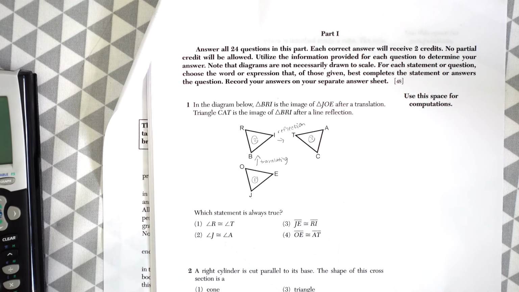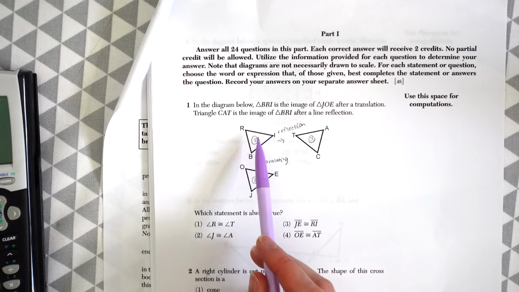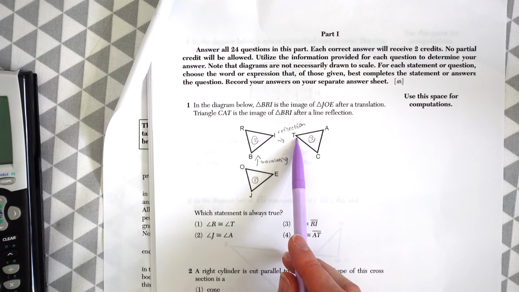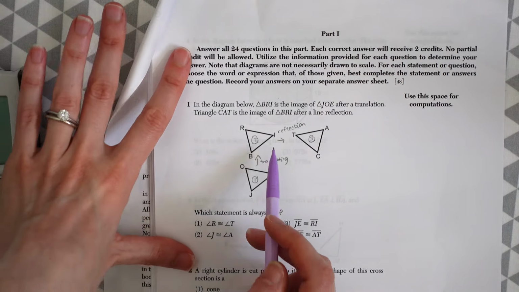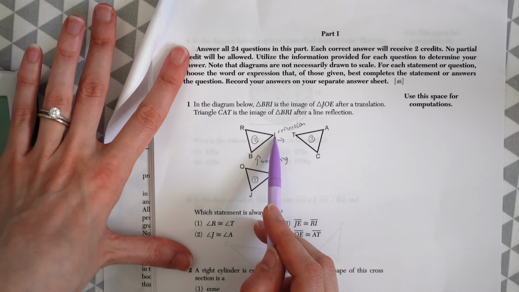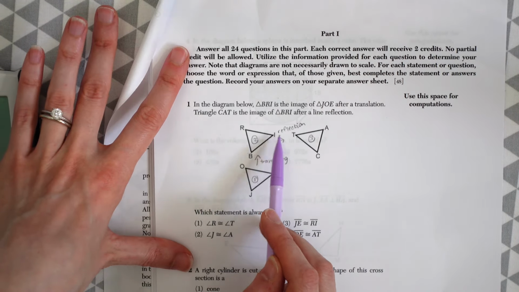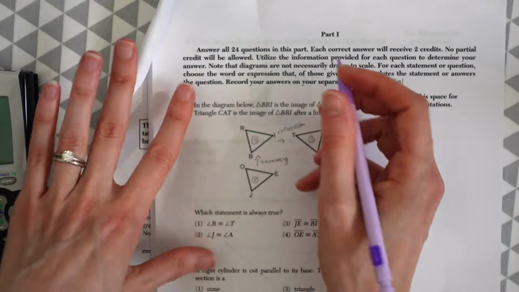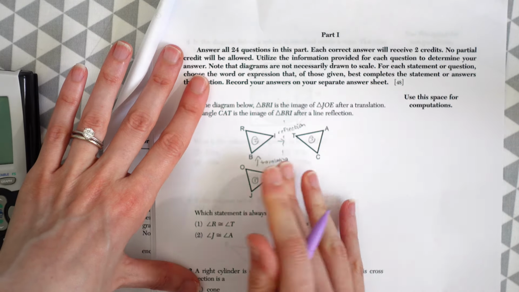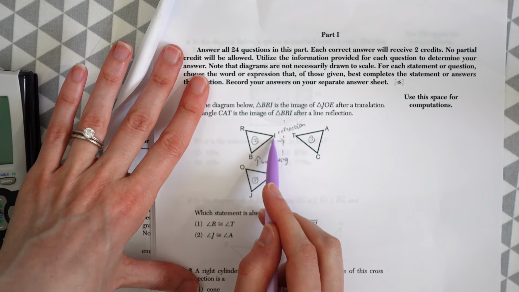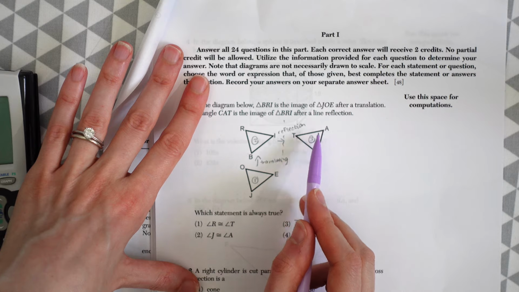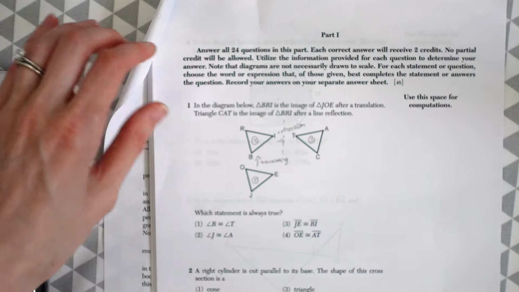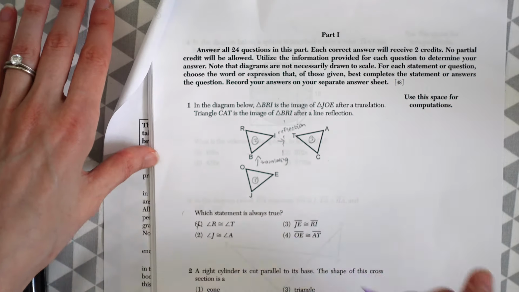So now let's look at the answer choices. Which statement is always true? Angle R is congruent to angle T. So no, right? Because we're doing reflections, really angle I would correspond to angle T. We're like folding this in half down this imaginary line. So I goes to T, R goes to A, and B goes to C. So no, this is not our answer.